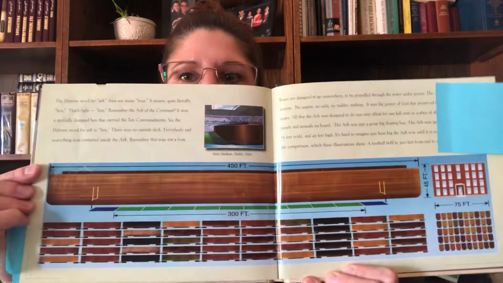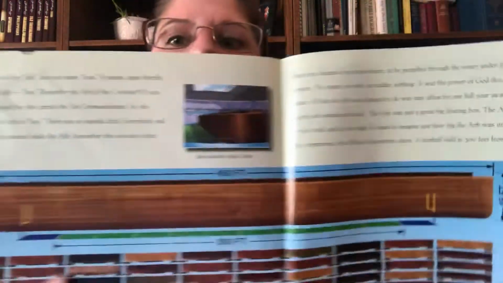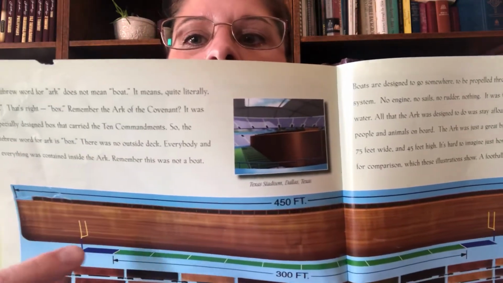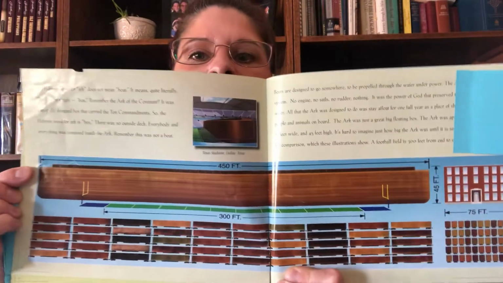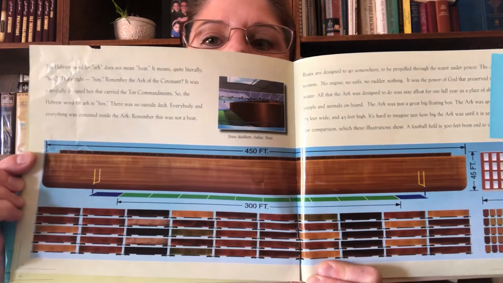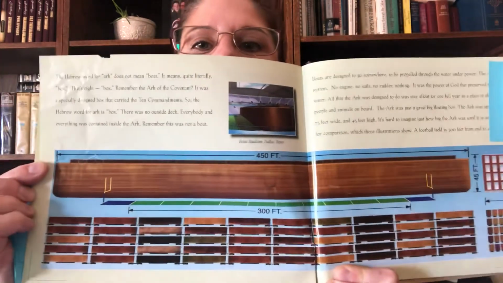And last of all, this is so cool. This is the ark to scale. In the back, you can see this right here is the Dallas Stadium in Texas, the football stadium, and you can see from here to here how much bigger the ark would have been, how much taller than the goalposts. And then down here, they show how many railroad cargo trains you could have fit inside the ark to give you an idea of how big it is. So anyways, I thought that was pretty cool. I like that kind of stuff.